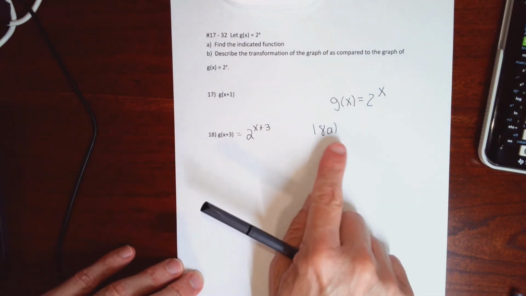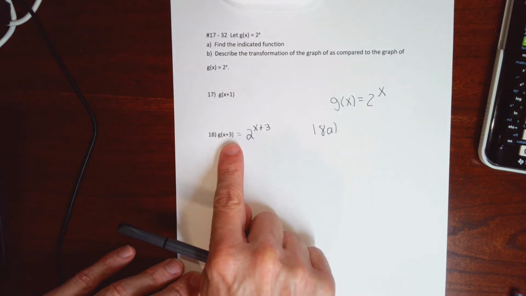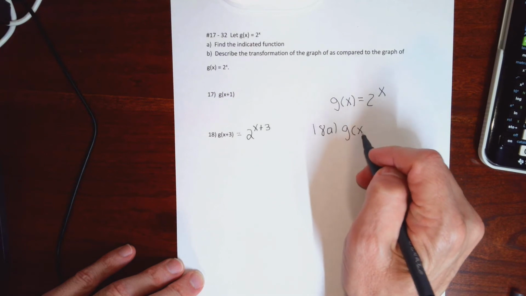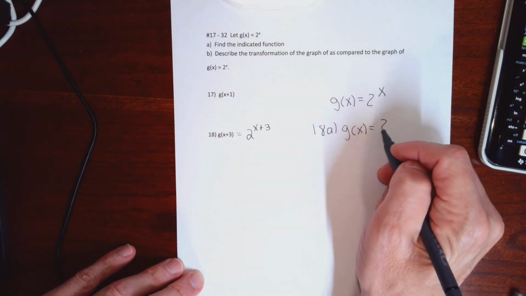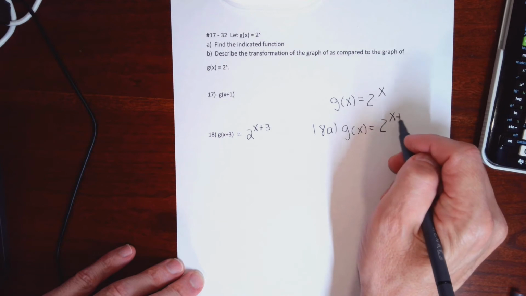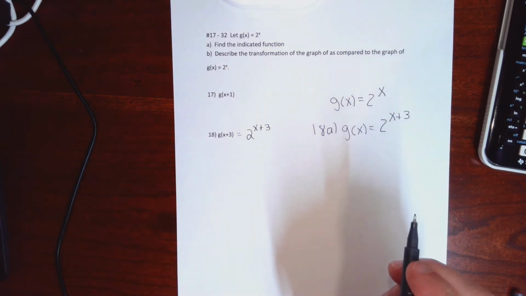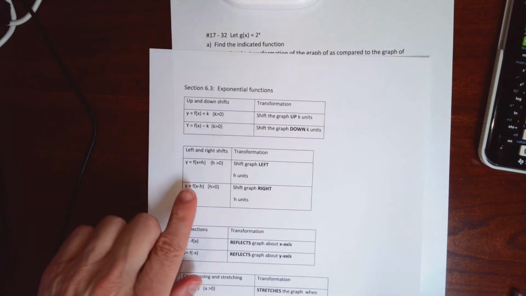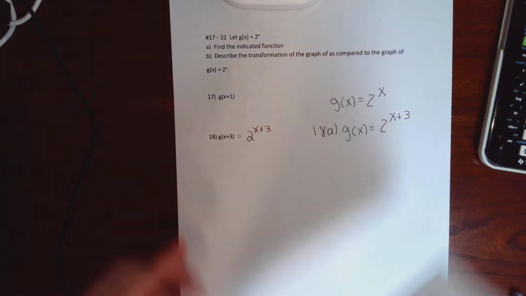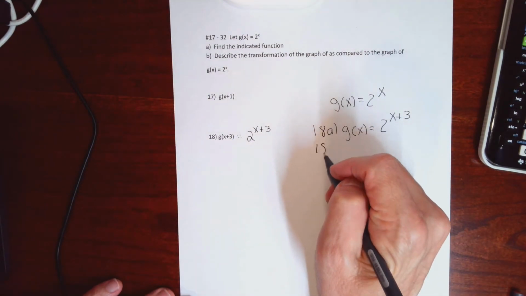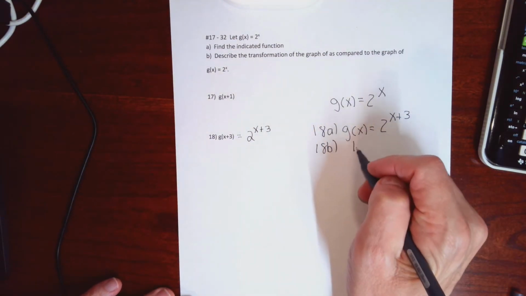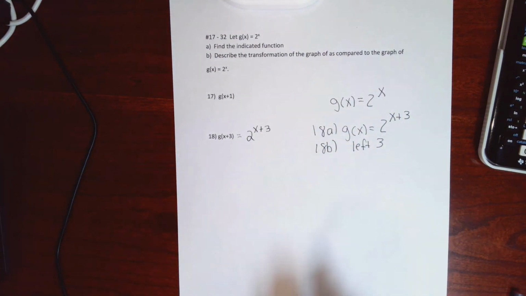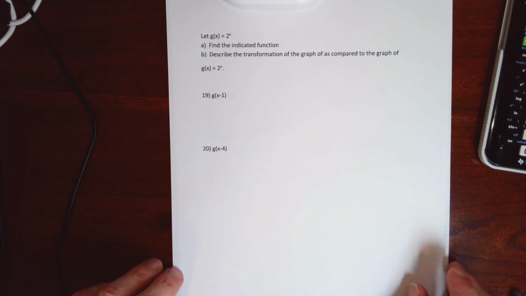For part A, to find g of x plus 3, because the x plus 3 is inside the parentheses, that x plus 3 goes in an exponent, and the exponent works as a parenthesis, so I don't really need to put a parenthesis there, but it wouldn't be wrong if I put the x plus 3 in a parenthesis. And then in terms of shifting, this graph is going to go left. So for part B, it's going to go left 3. And that's all I need.